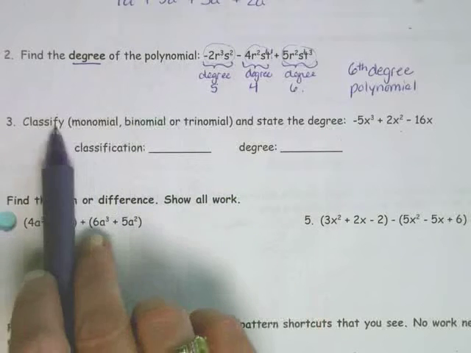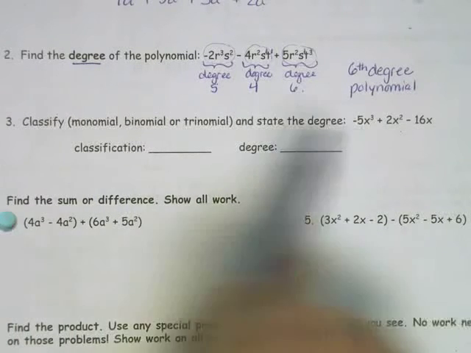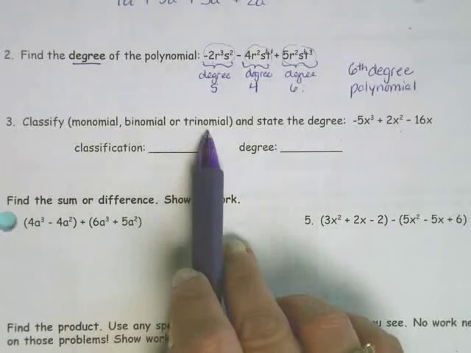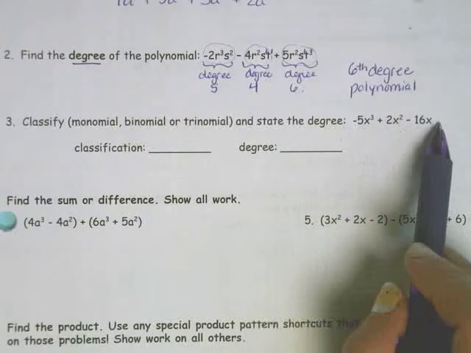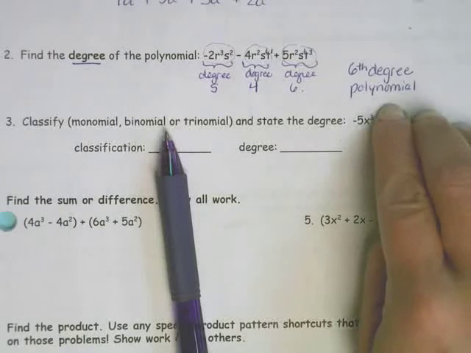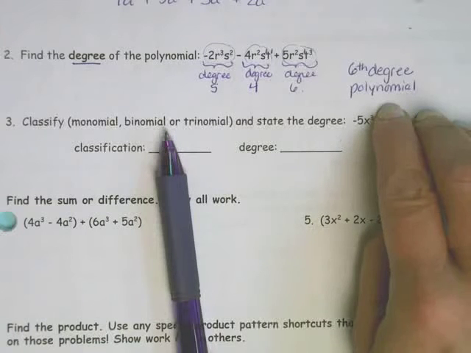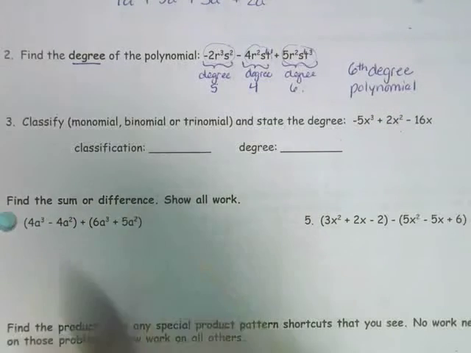So we want to know, if we're looking at this, classify it. We know it's a polynomial, but is it a monomial? Is it a binomial? Is it a trinomial? Which one would it be? There are 3 different terms. If it were one term, it would be a monomial. A monomial can be considered within the polynomial category. A binomial would be 2 terms, a trinomial is 3. So this one is a trinomial.